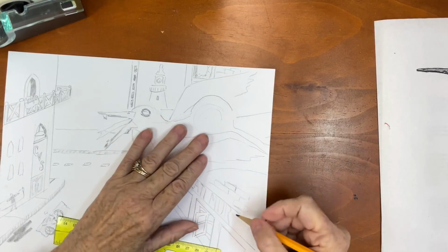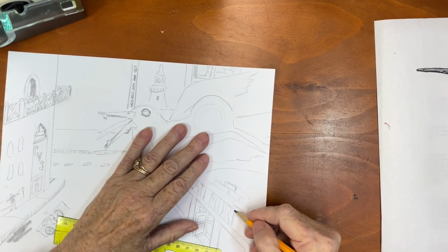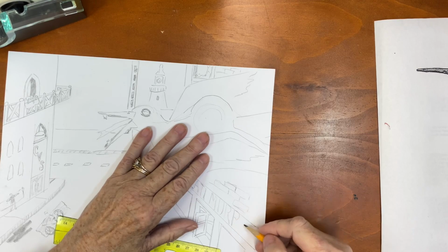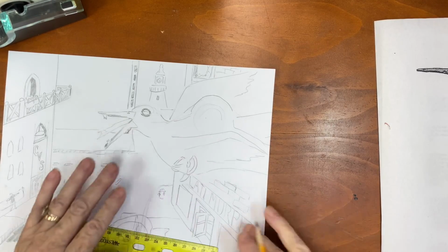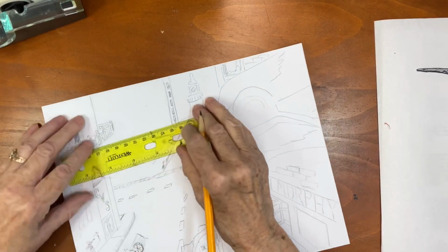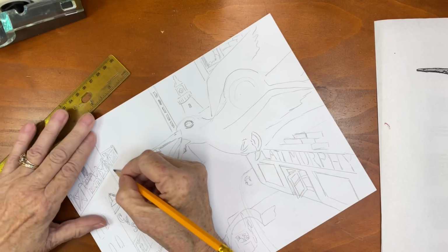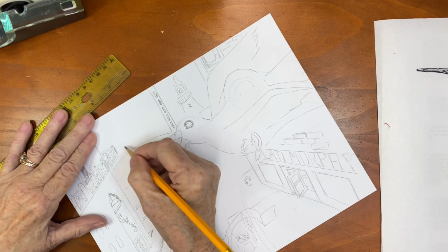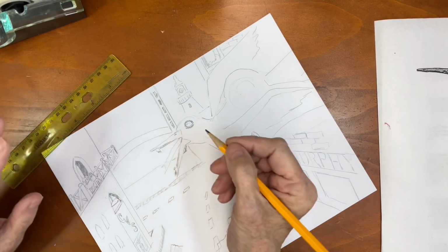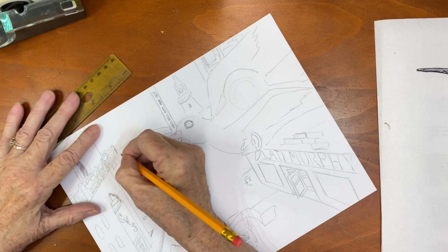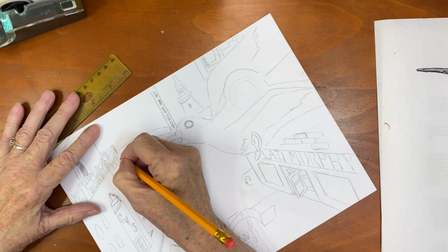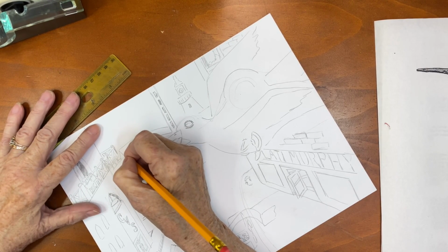Murphy, M-U-R-P-H-Y. And I'm gonna make this rounded here and call it Heaven Banks Toys. You won't be able to see the H, but when you get to the A, you can see it.